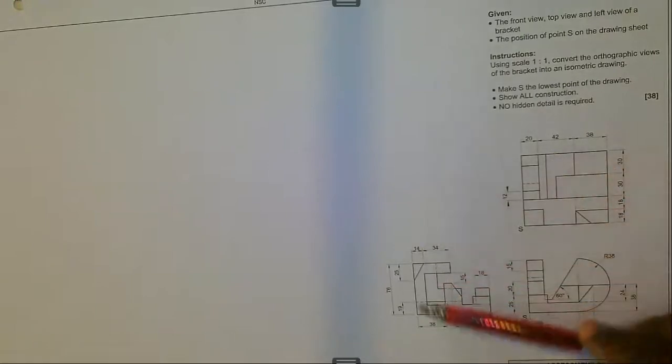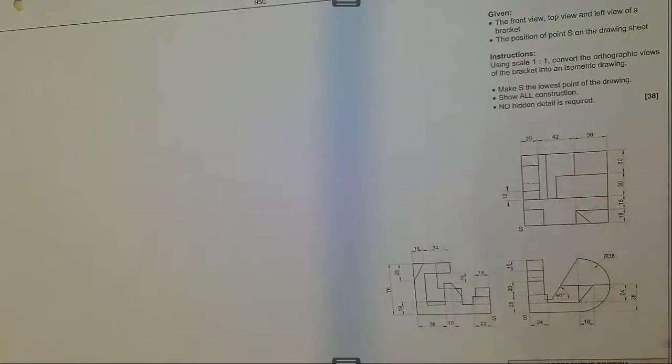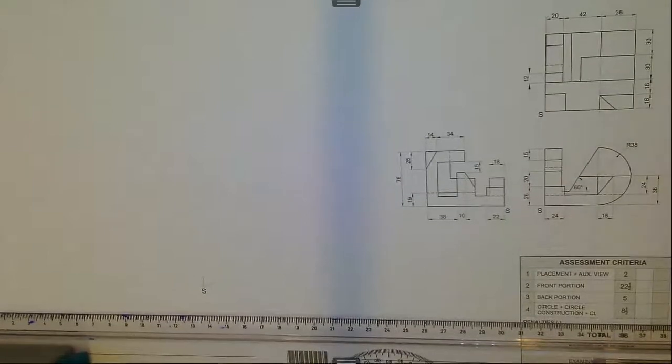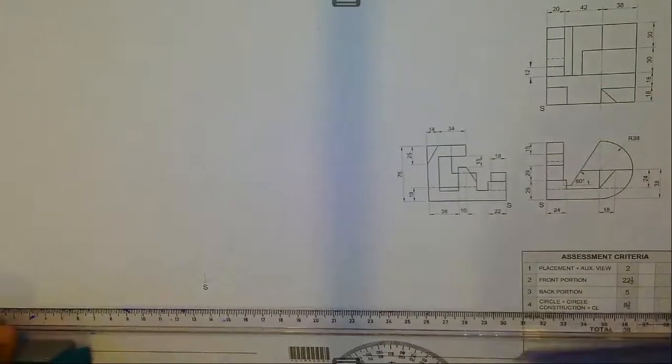So we want to convert these views. Remember, when we are looking at orthographic projection, be it first angle or third angle orthographic projection, we convert the 3D into two-dimensional views. Now we want to convert the two-dimensional views back to 3D. So make point S the lowest point of the drawing, show all construction, no hidden detail is required. Now we have got the information with regards to what it is that we are supposed to do.